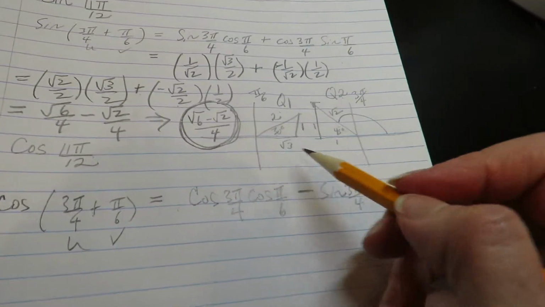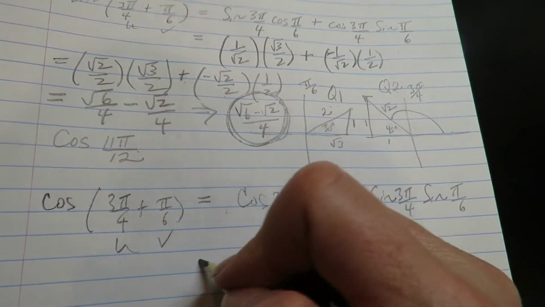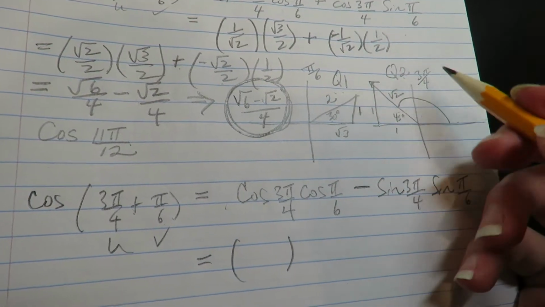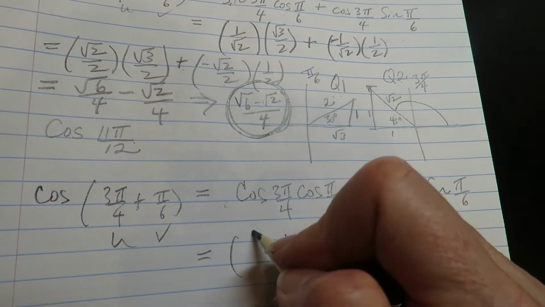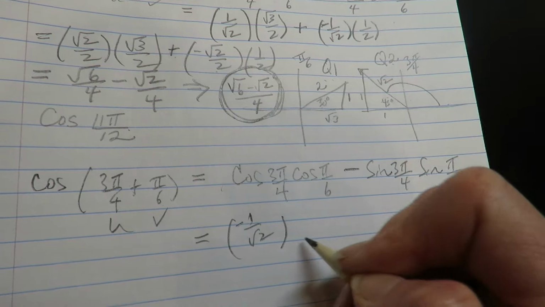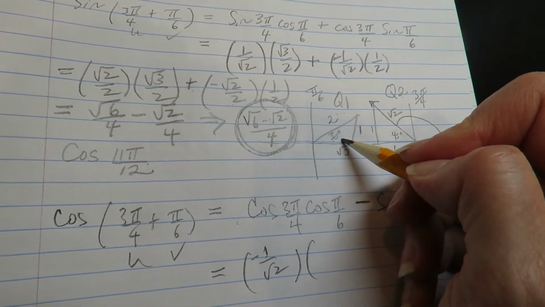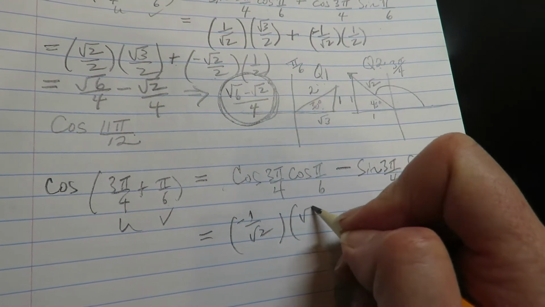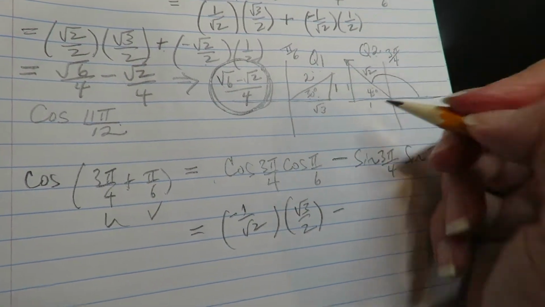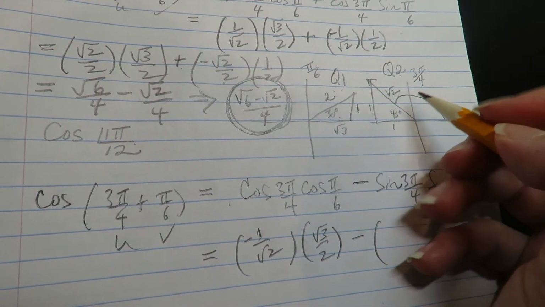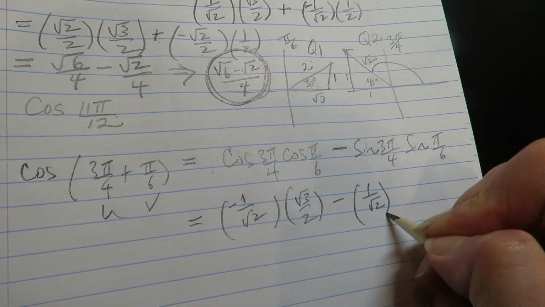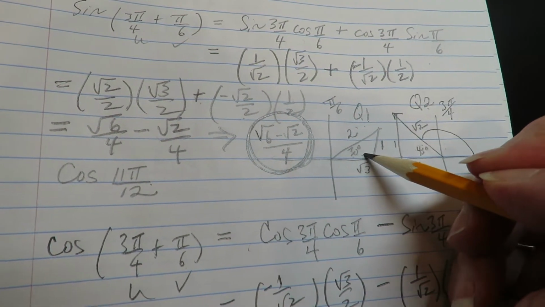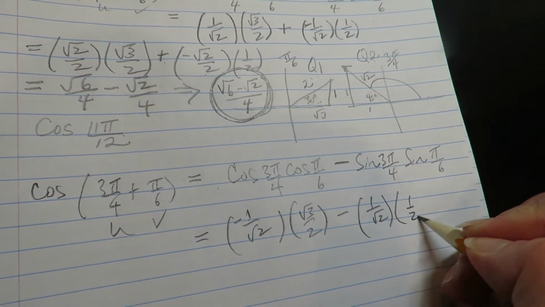Alright, now you're going to see me use these triangles again to evaluate this. Cosine 3 pi over 4, we did that before. That's this guy. It's 1 over radical 2. It's negative because it's in quadrant 2. Cosine of pi over 6, radical 3 over 2. Sine of 3 pi over 4, 1 over radical 2. Sine of pi over 6, 1/2.